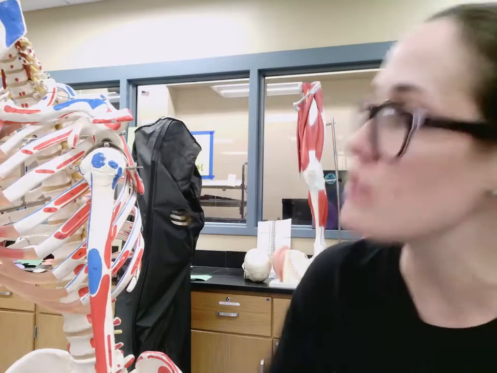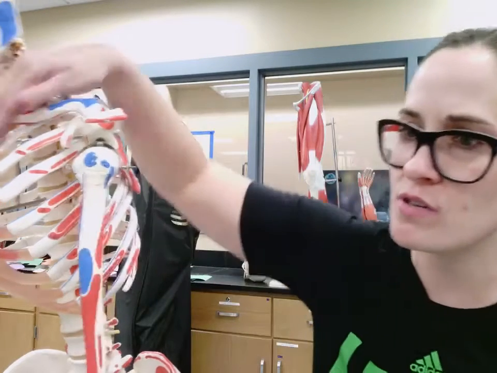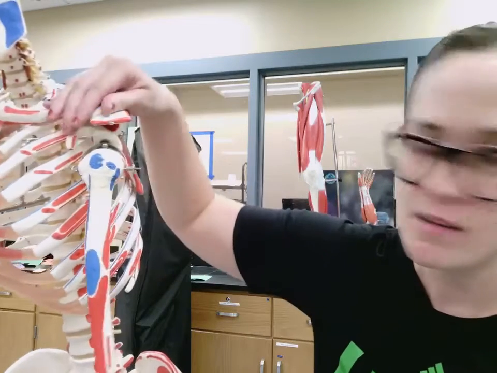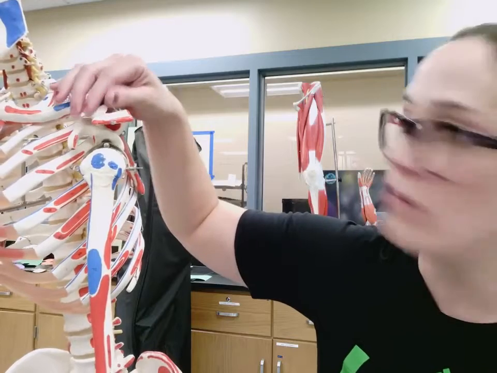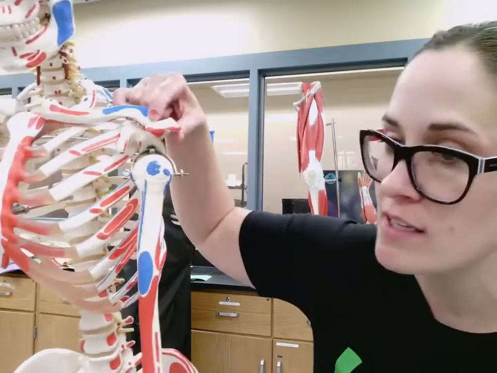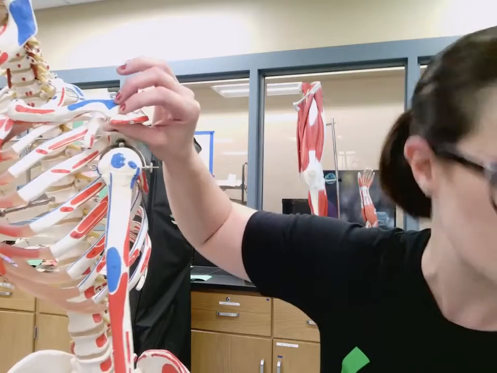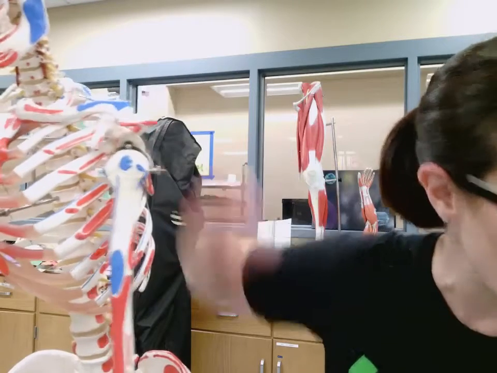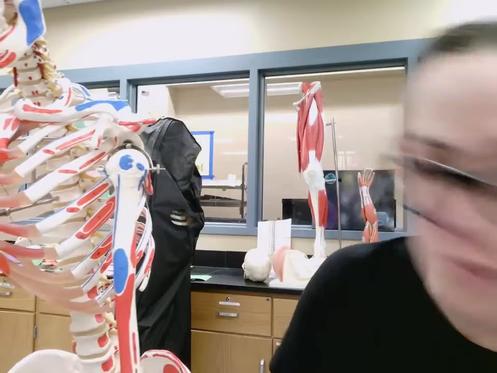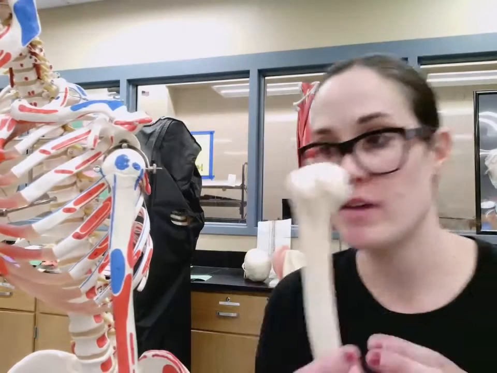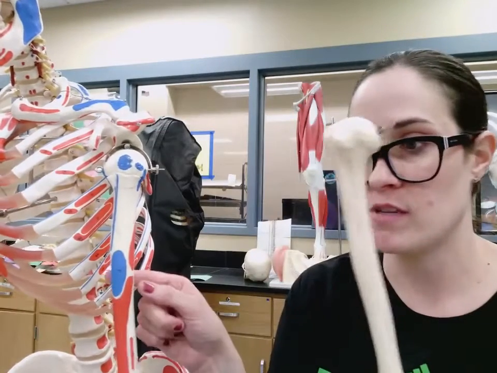The clavicle, you just have to know which one's the sternal end, the medial end, and then the acromial or lateral end. The clavicle articulates with the acromion on the scapula. So there's a joint that forms there. The humerus. Let's pull out the humerus bone. So here you go. Of course, you know this is the humerus, right?